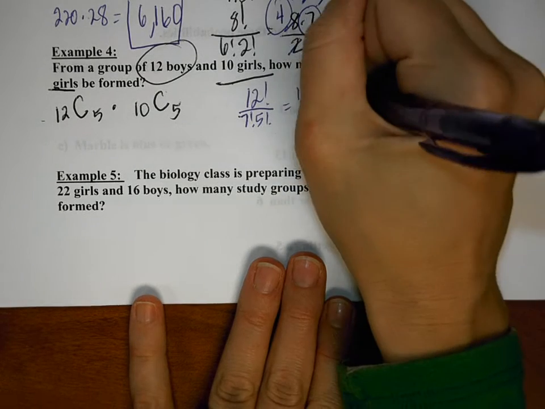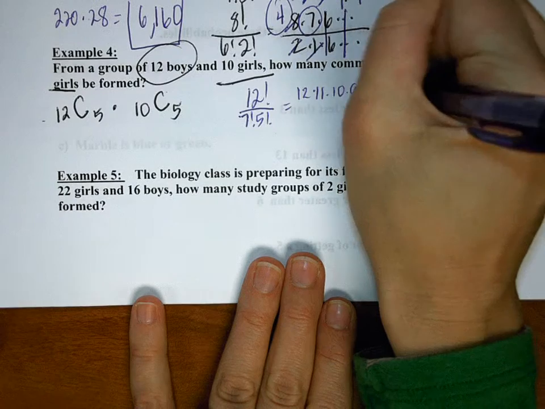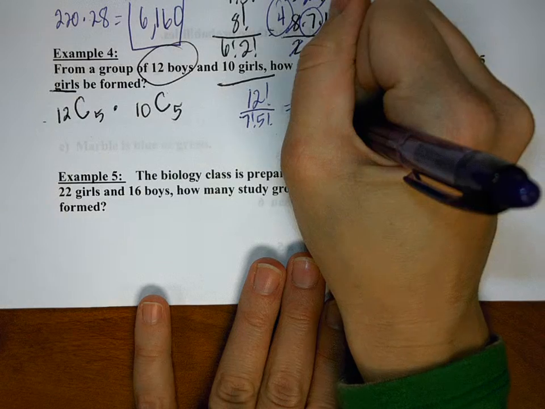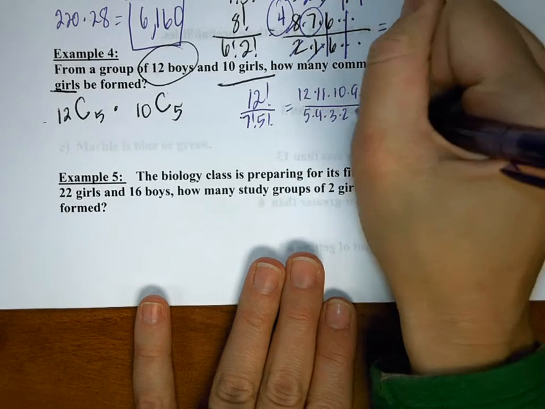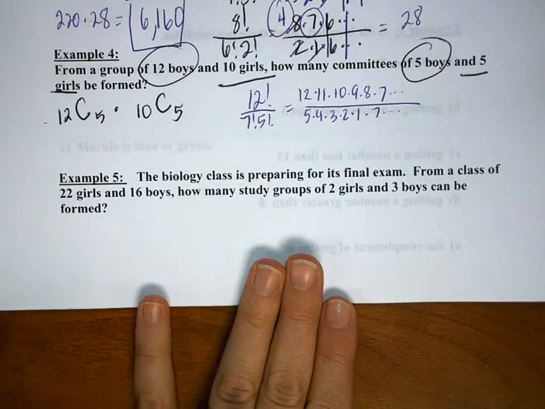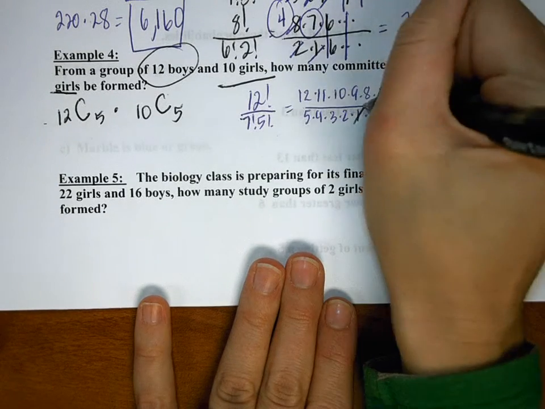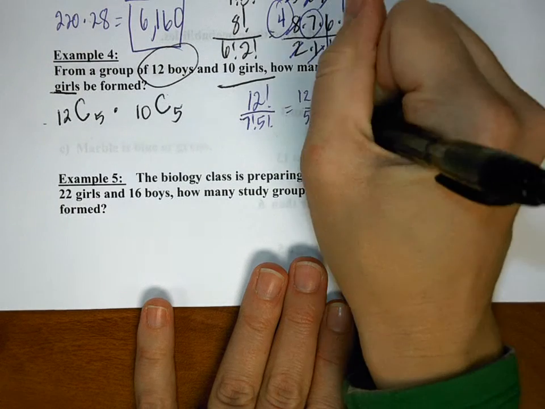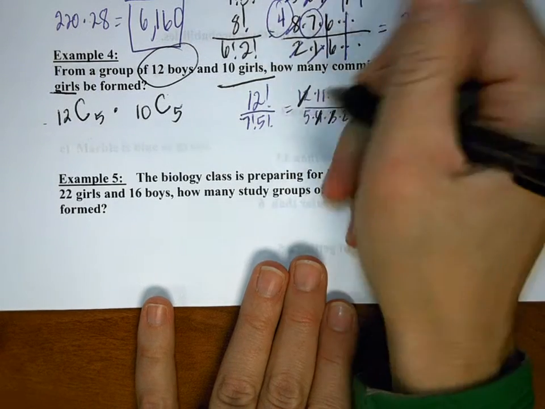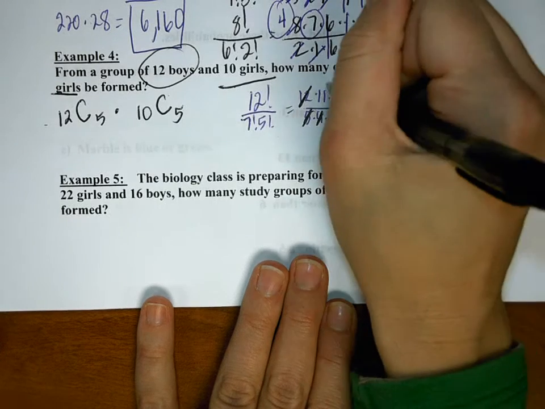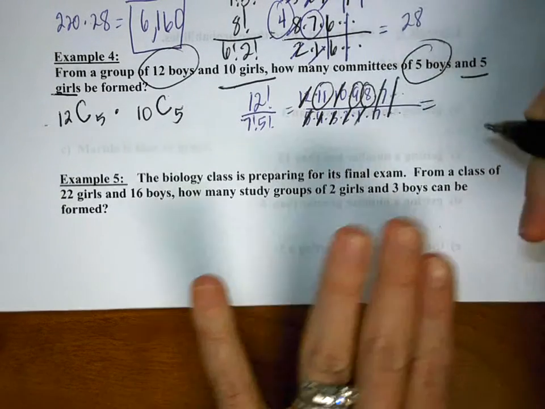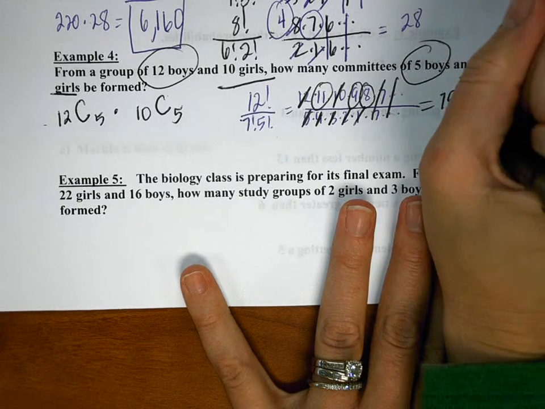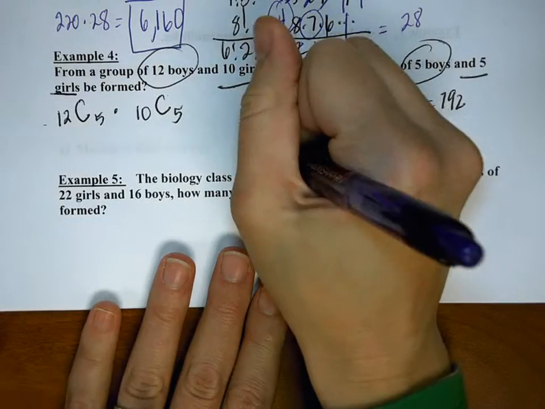So on the top, 12, 11, 10, 9, 8, 7, over what? Good. 5, 4, 3, 2, 1 times 7. Okay? 7's and the dots cancel. 1 doesn't matter. Let's see here. 4 times 3 is 12. 5 times 2 is 10. 11 times 9 times 8 left over is what? 792. Perfect. 792.